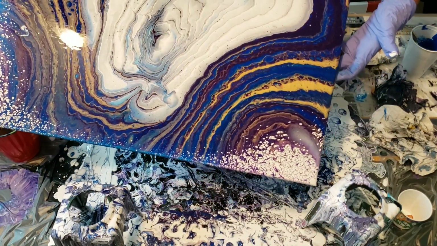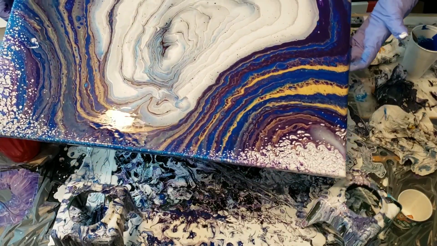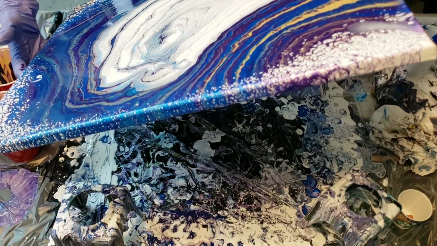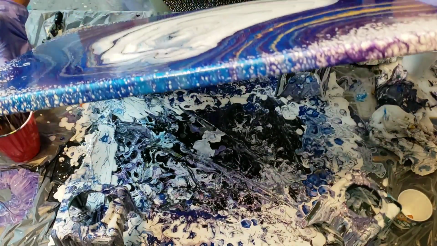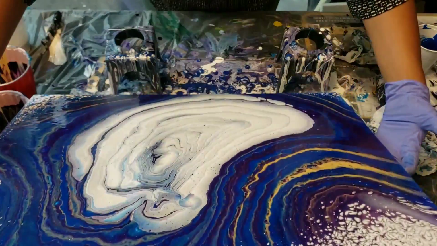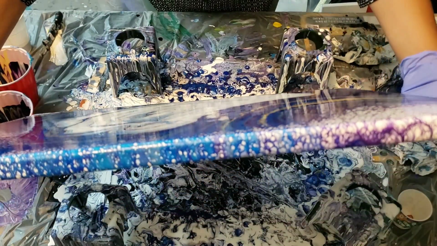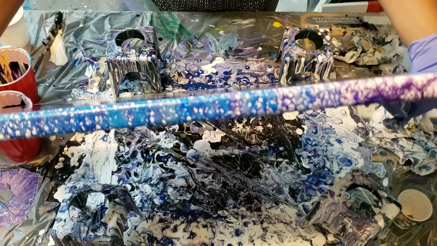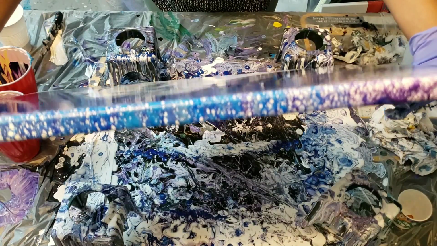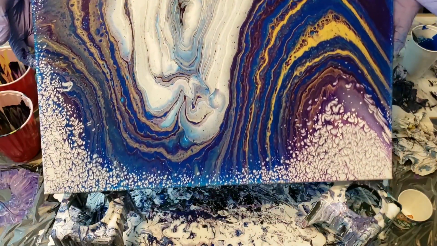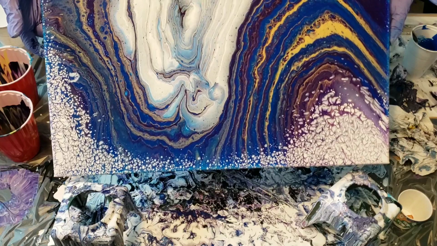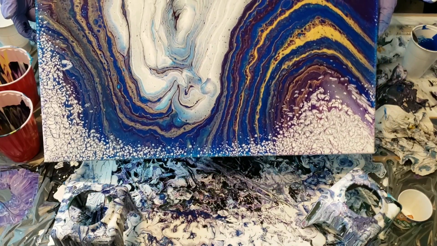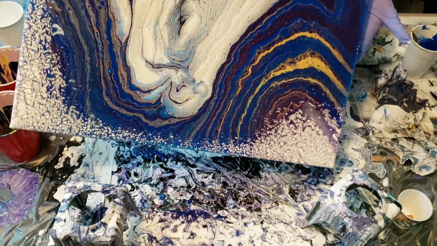So I'm kind of gonna go for the cloudy effect on top of these density cells. I really want to pour some off this upper side up here. And then I'll pour some off down on the bottom. The more you stretch it out, the more the white is gonna pop up below.